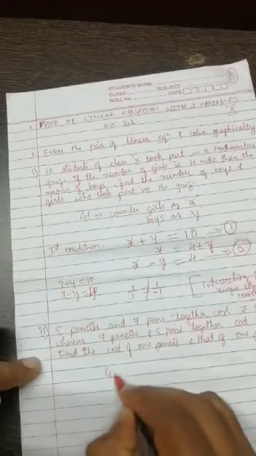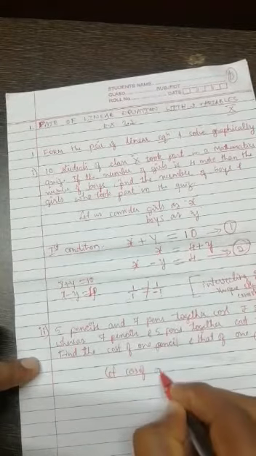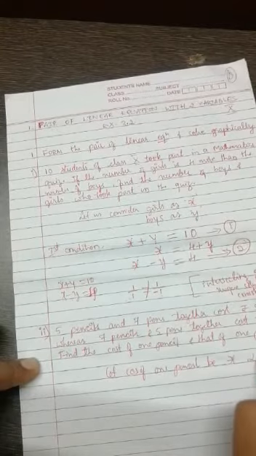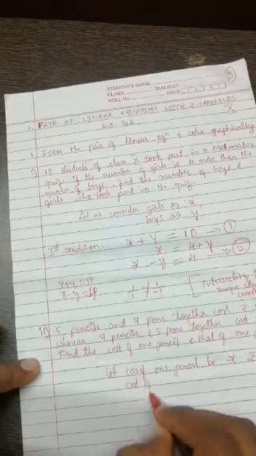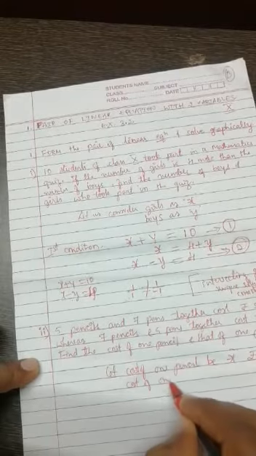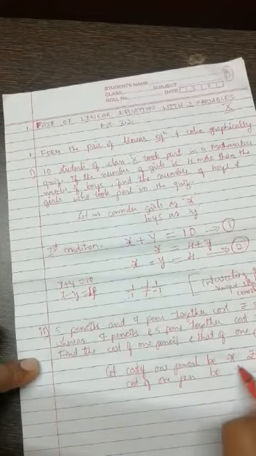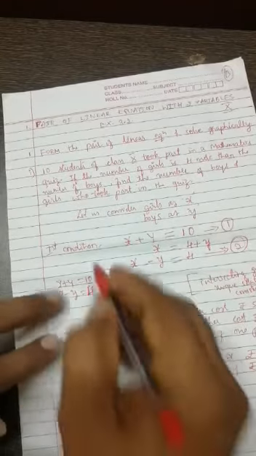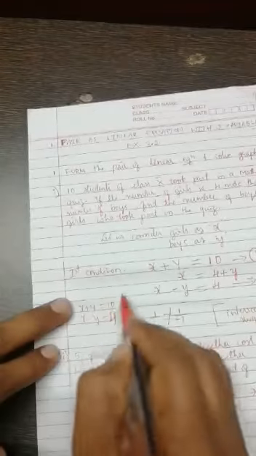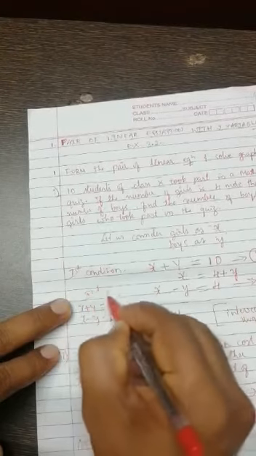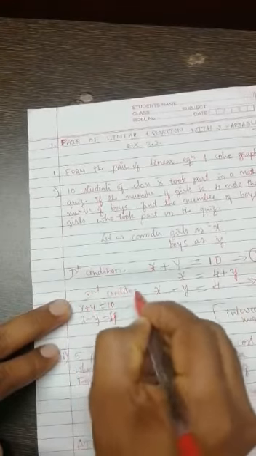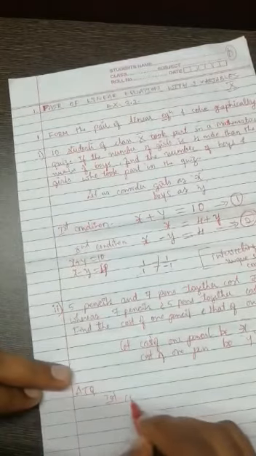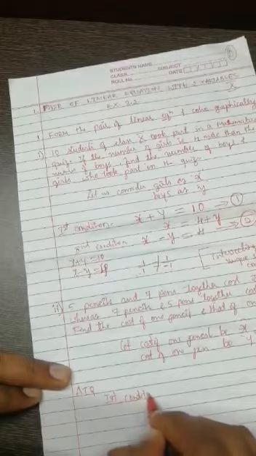So let the cost of one pencil be x rupees and the cost of one pen be y rupees. Here I forgot to say this is the first condition, this is the second condition.